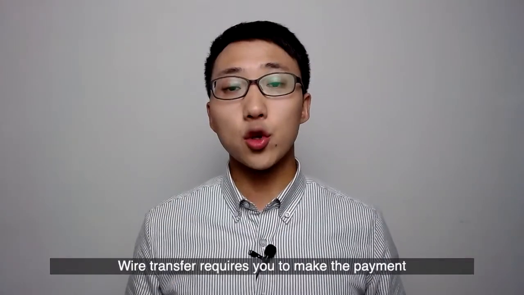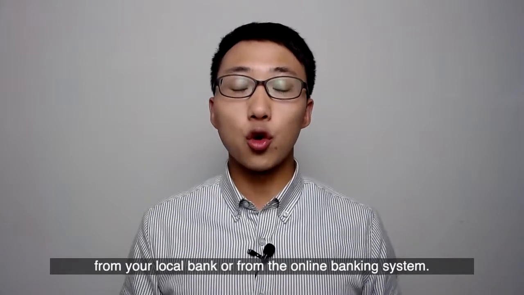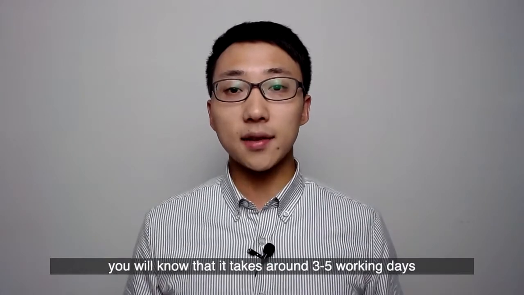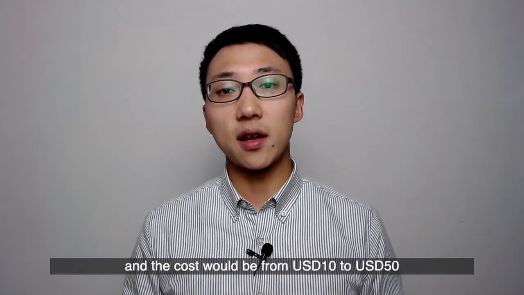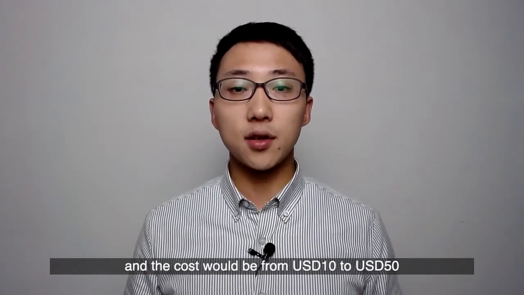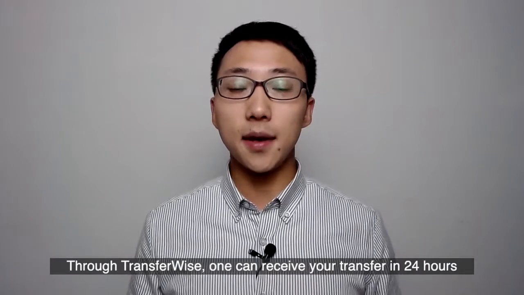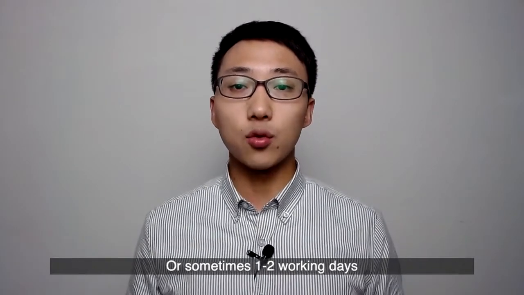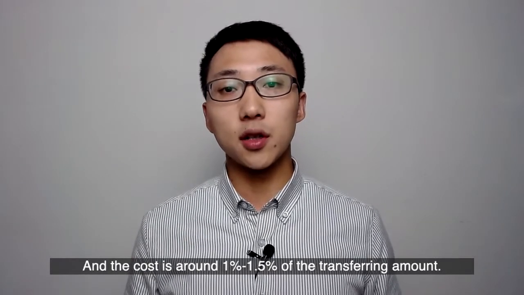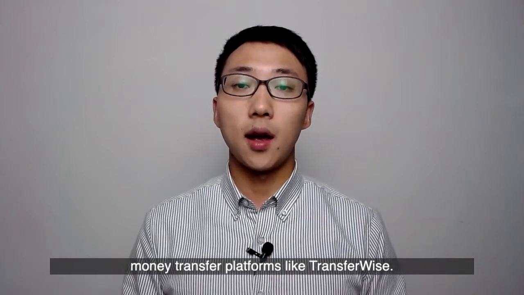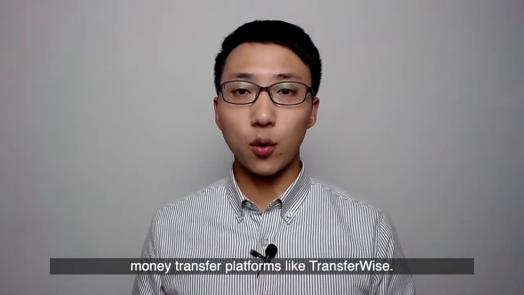Wire transfer requires you to make a payment from your local bank or from the online banking system. If you ever made a transfer from bank to bank, you will know that it will take around 3 to 5 working days, and the cost would be from $10 to $50 depending on the transferring amount. And if you have ever heard about TransferWise, it's an online platform that provides international money transfer services. Through TransferWise, your supplier can receive your payment in 24 hours or sometimes 1 to 2 working days. And the cost would be around 1% to 1.5% of the transferring amount. That's just for your information, and there are many more online money transfer platforms like TransferWise.